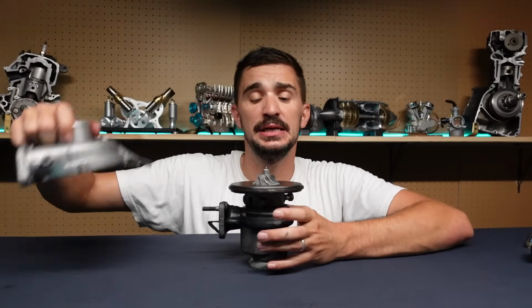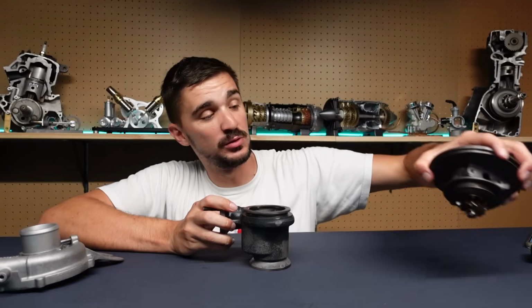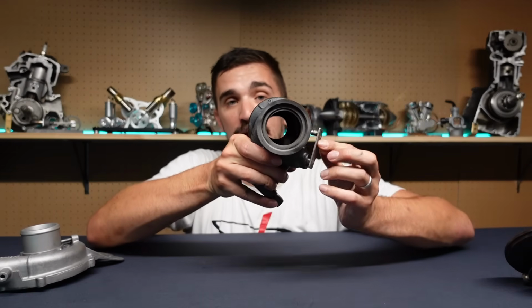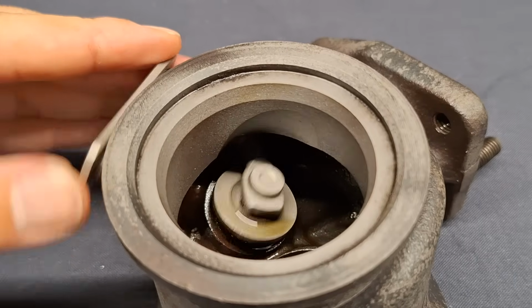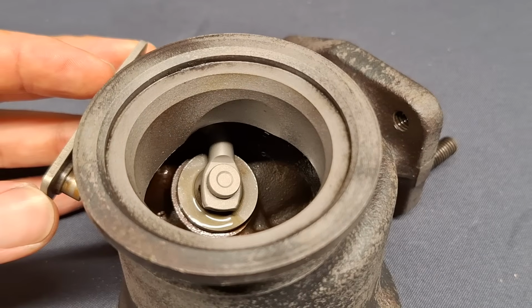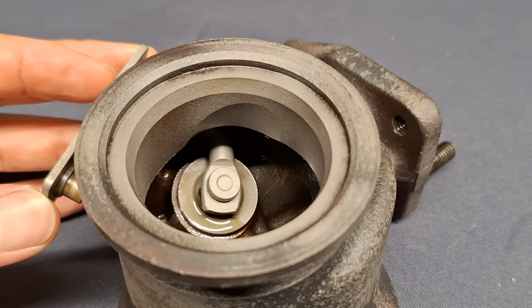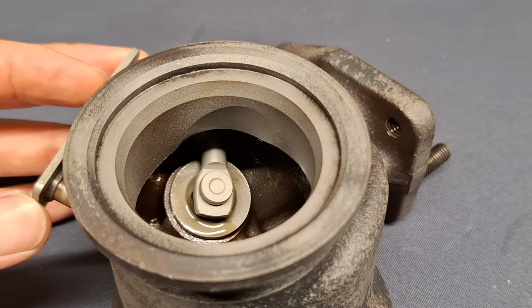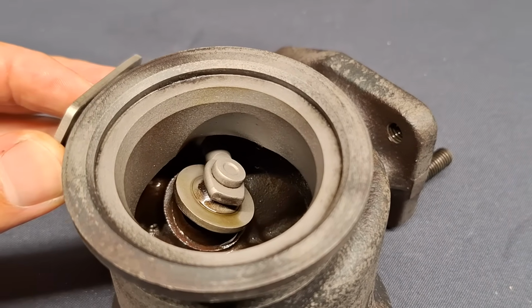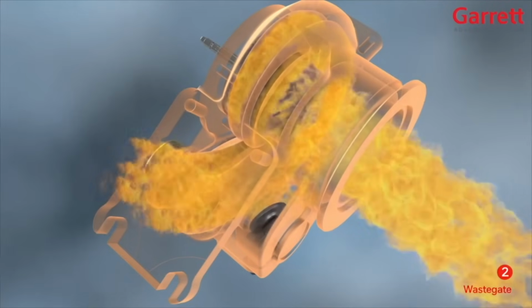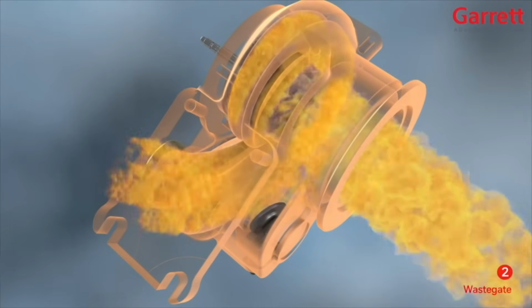This turbocharger is equipped with an internal wastegate in its turbine housing. As you can see right here, an internal wastegate is essentially a trap door, which remains closed until target boost pressure is reached. When it is reached, it opens and allows a portion of the exhaust gases to escape before they reach the turbine wheel.